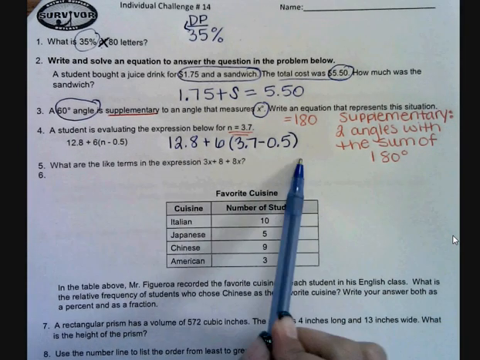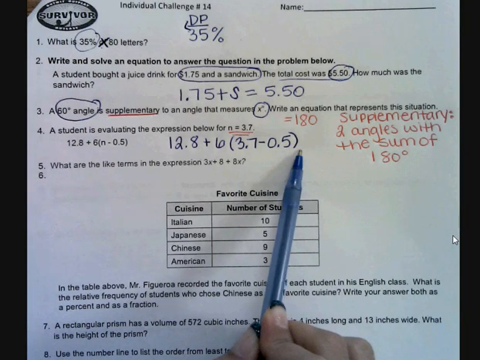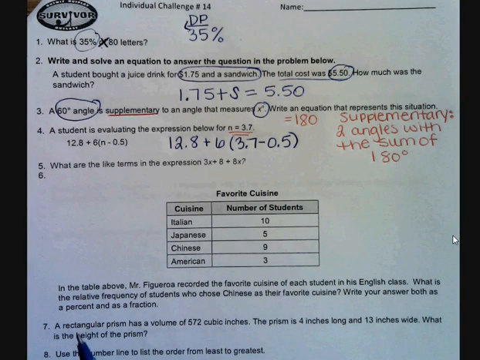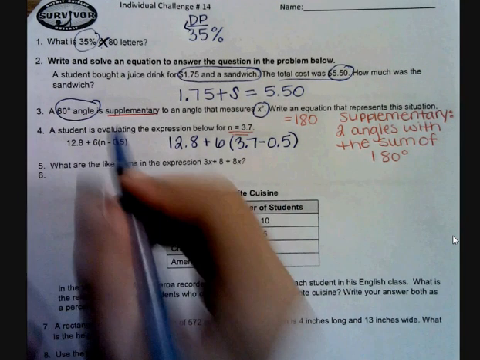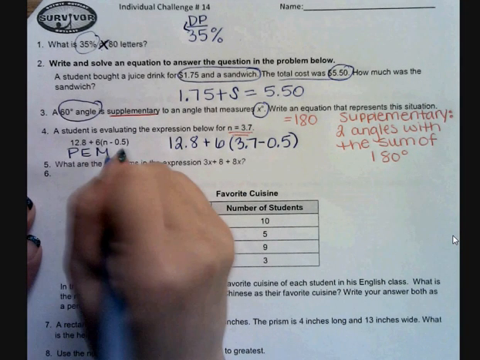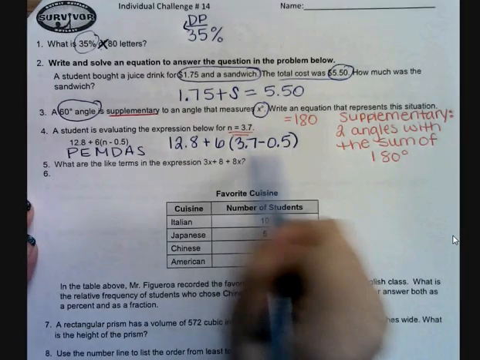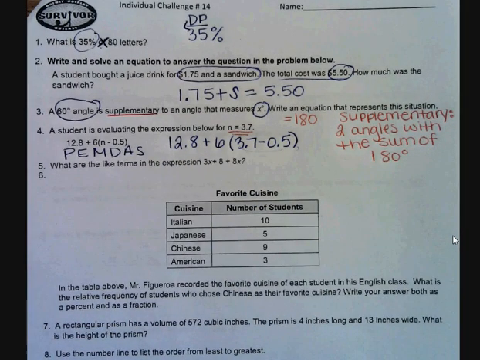This is PEMDAS. You have to do your parentheses, exponents, multiplication, division, addition, and subtraction. Don't forget to follow your order of operation. And when subtracting decimals, you need to line up your decimal.